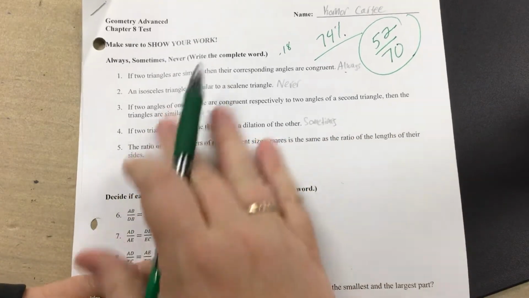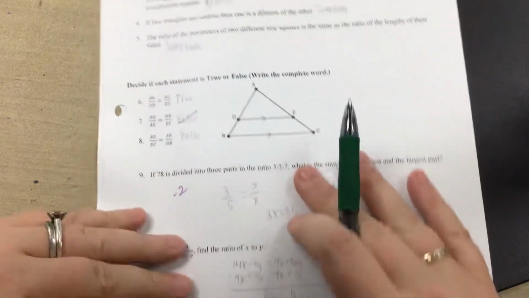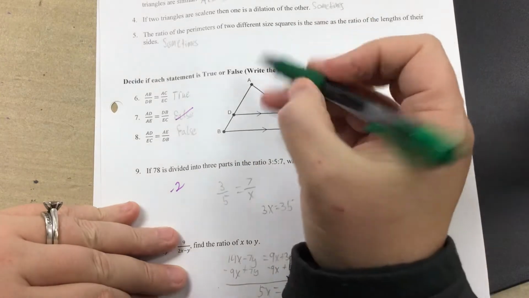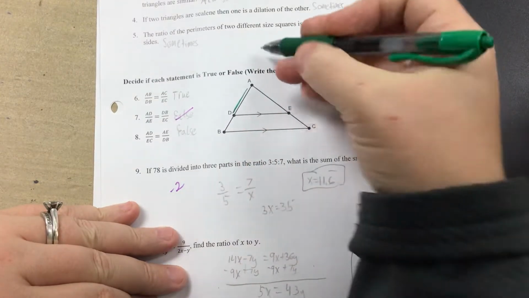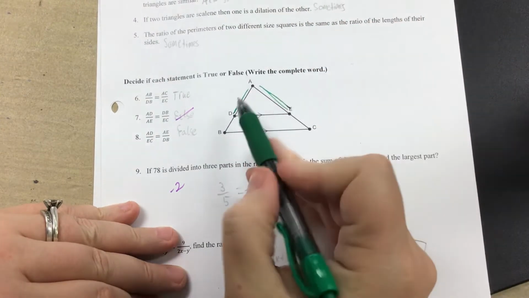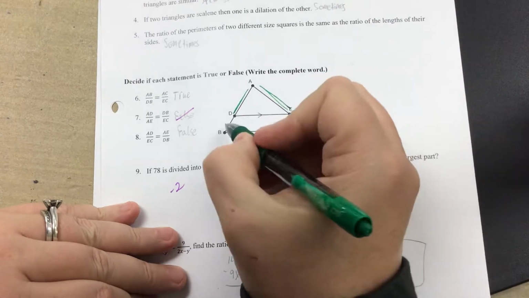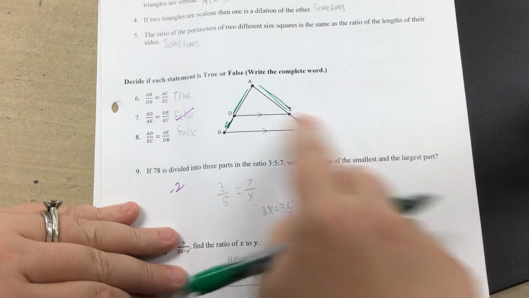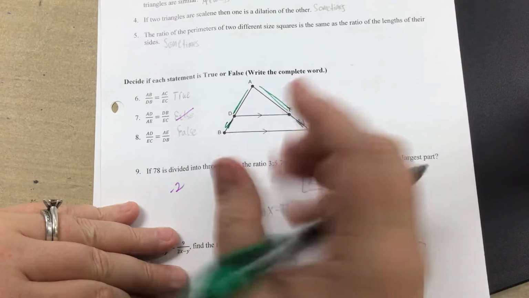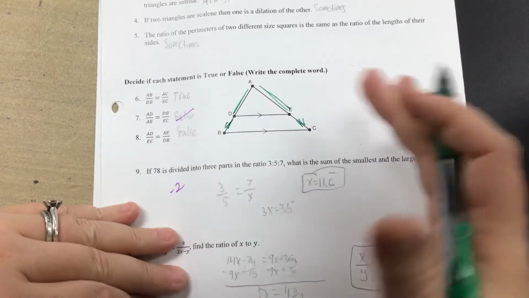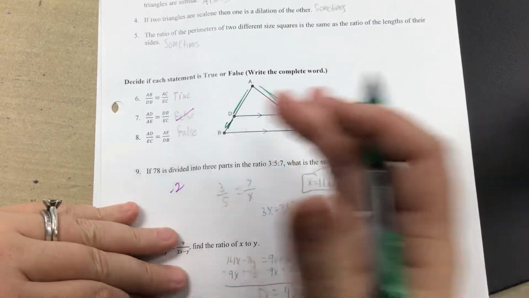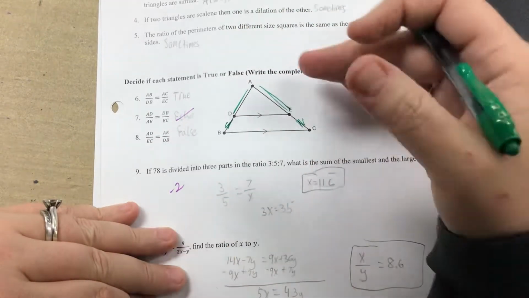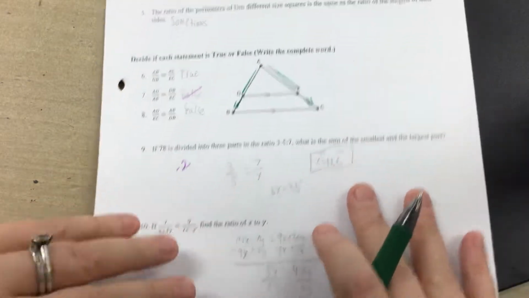So you did fine on the always, sometimes, or never. Got those correct. On number 7, it says AD to AE, so you're going left to right, and then it says DB to EC, again, you're going left to right. That's why this one is true. As long as you are consistent, you can go left to right, you could do right to left, you could do top to bottom, again, as long as you're consistent.